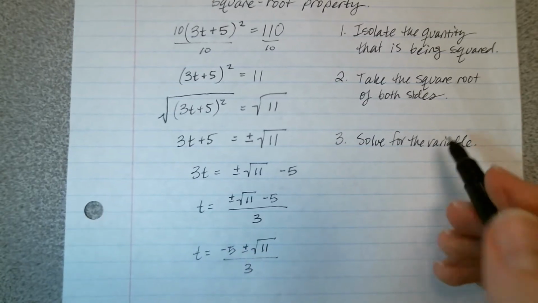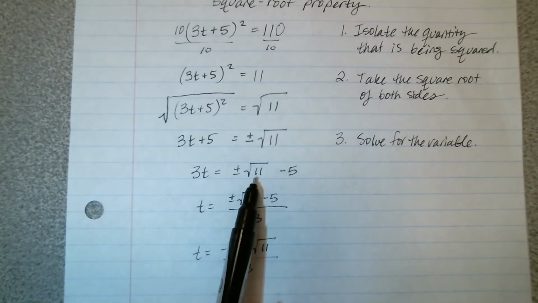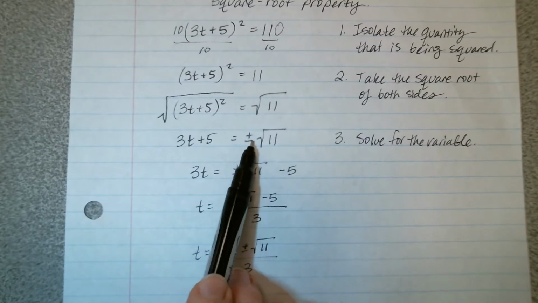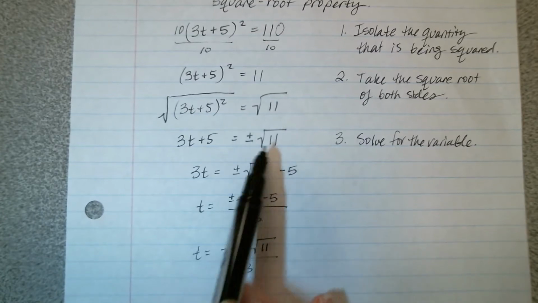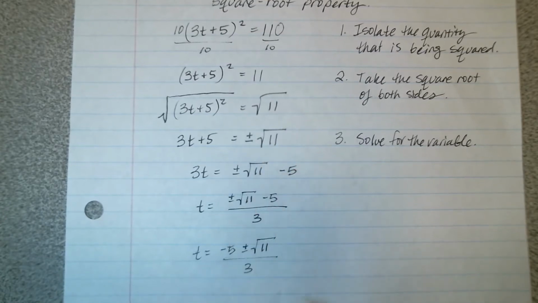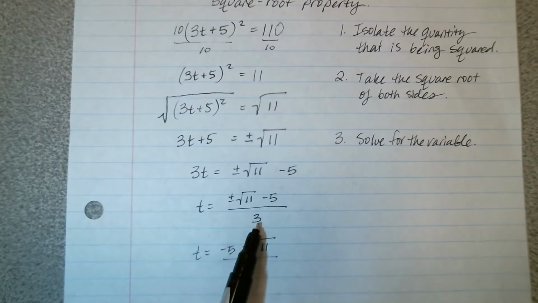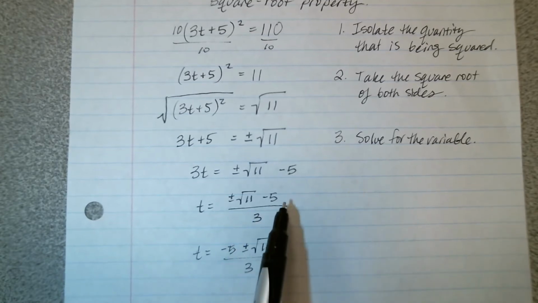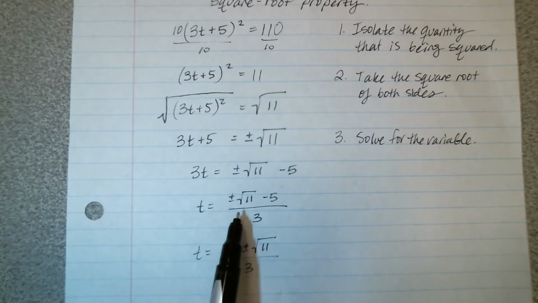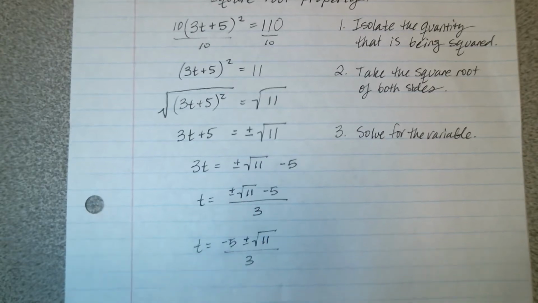It's really important that you keep each sign with the number it's attached to. So this is plus or minus just the square root of 11, and this 5 is negative. This 3 is positive. So when you're rearranging your terms, make sure the signs stay attached to their values.